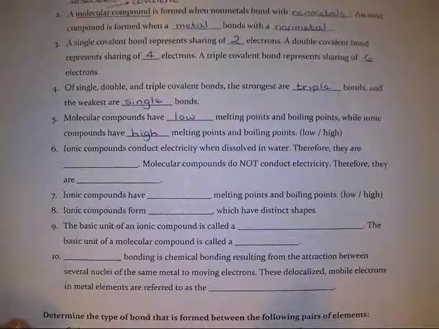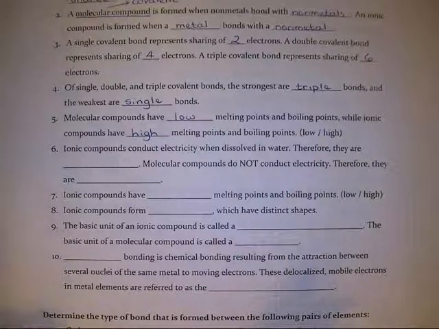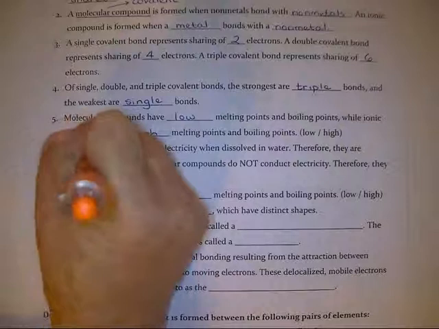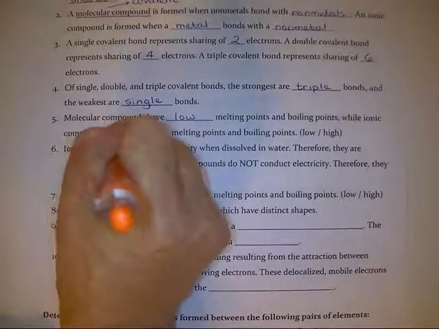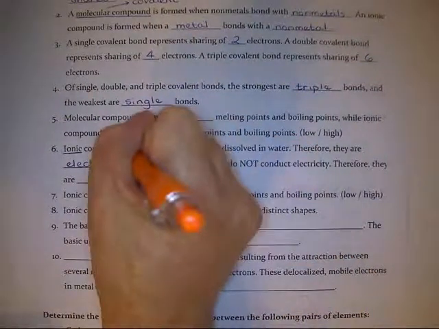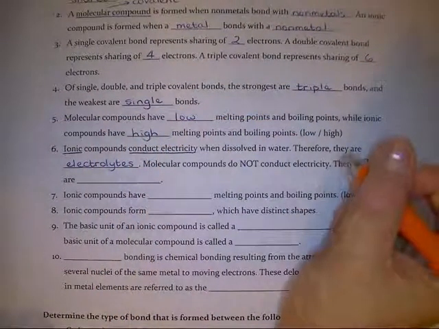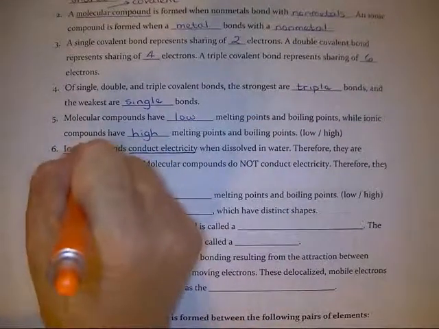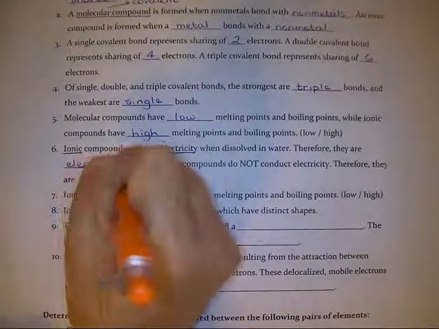Okay, number 6, ionic compounds conduct electricity when dissolved in water. Therefore, they are electrolytes. Okay, this is very important. You should know that the ionic compound conduct electricity. Okay, molecular compounds do not conduct electricity, therefore they are non-electrolytes.